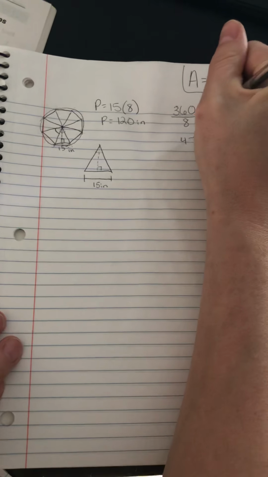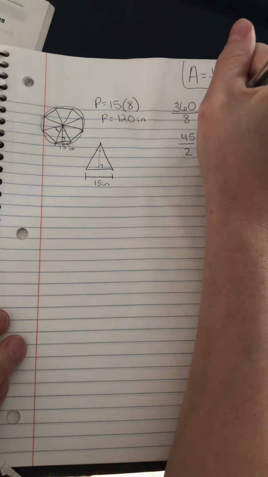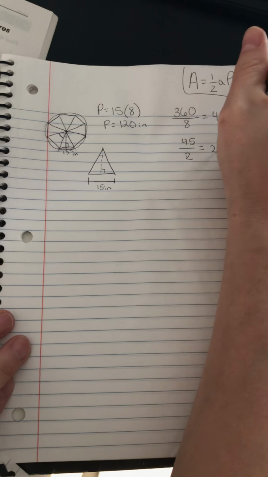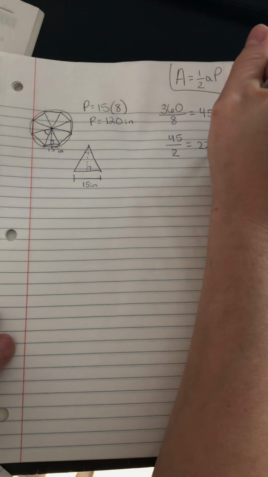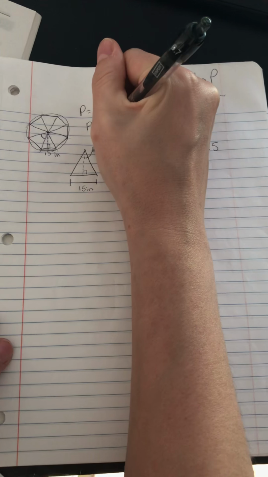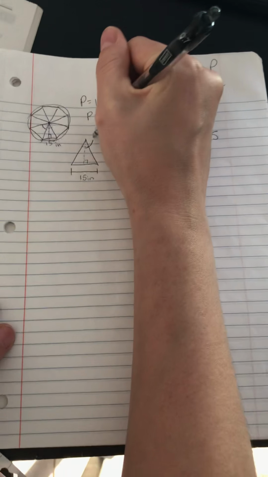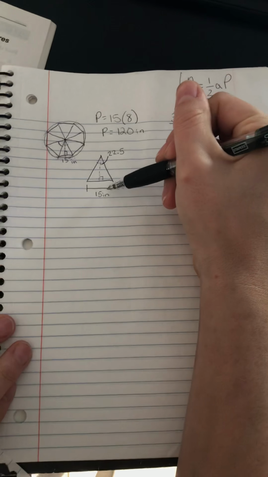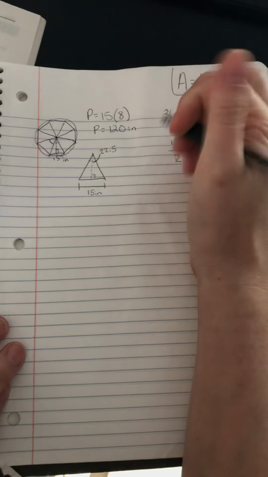So 45 divided by 2 is 22.5. So 22.5 is the measure of this little half angle right here. Now we have a side and an angle.